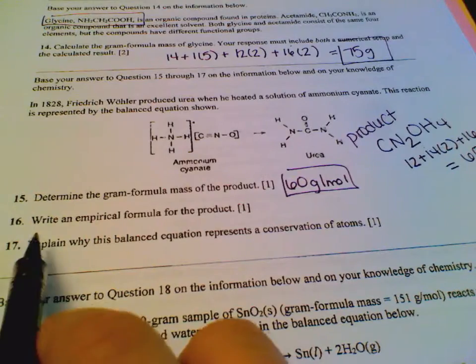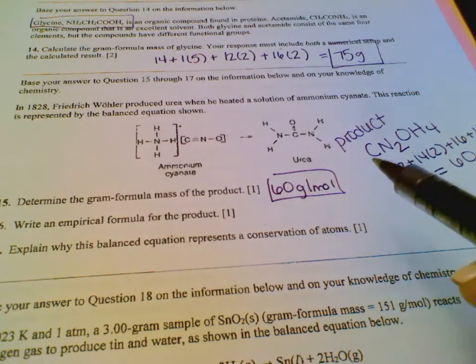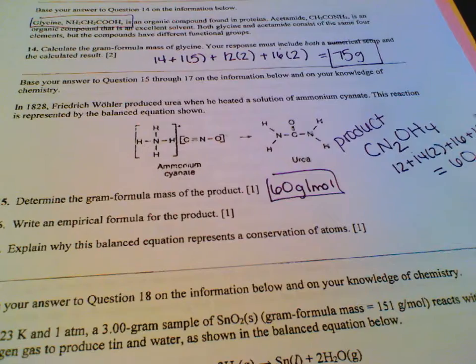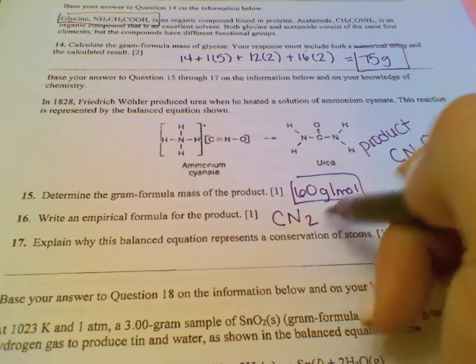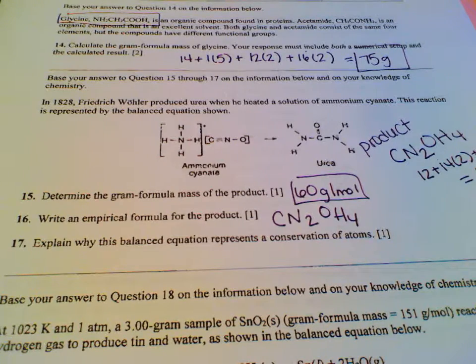16 says write the empirical formula of the product. Well, I can't really simplify this any further. I could simplify N's and H's, but I can't simplify my C's or O's. So I'm just going to write exactly what I had: CN2OH4. Honestly, it does not matter the order your atoms are in.